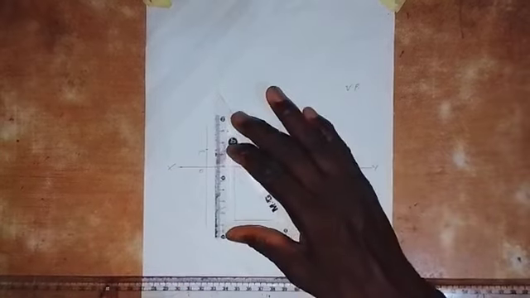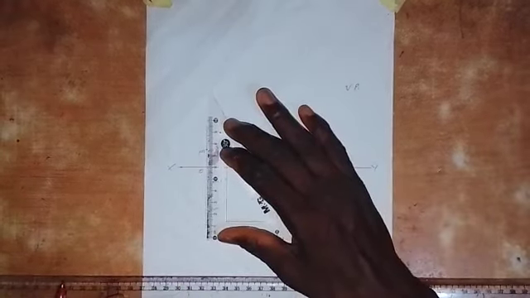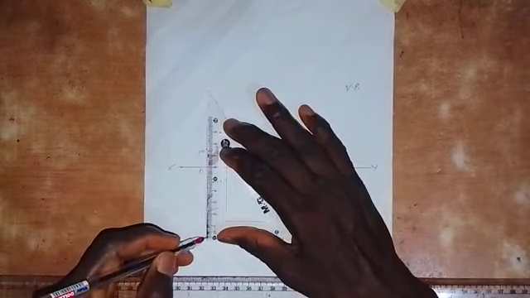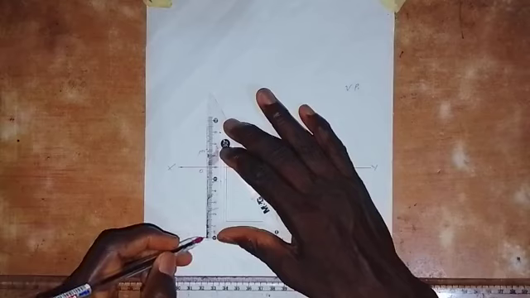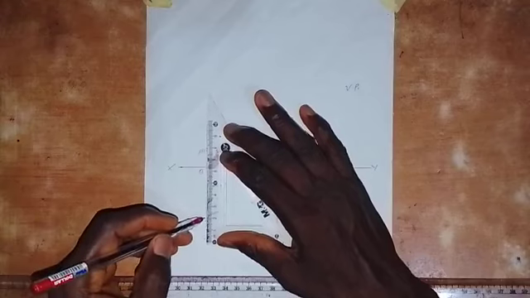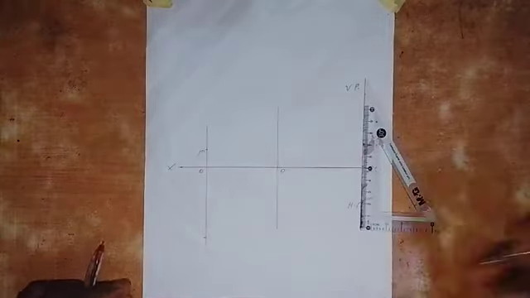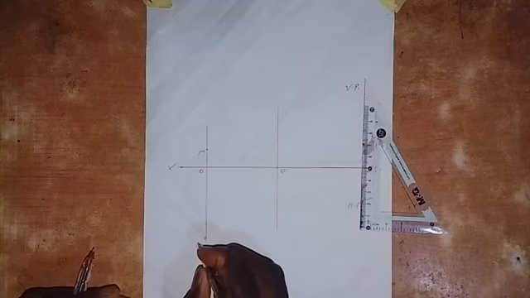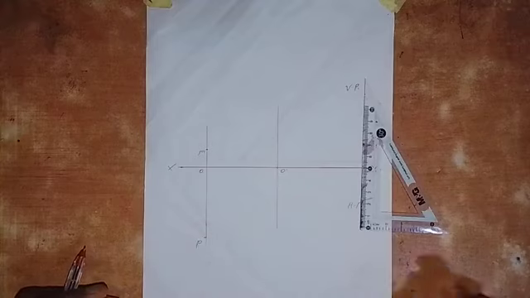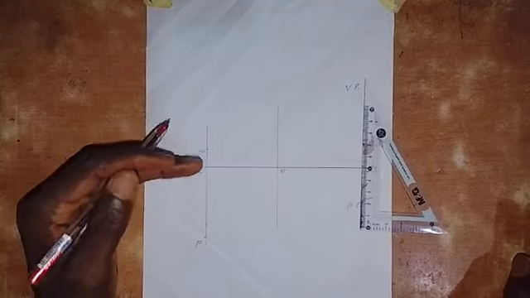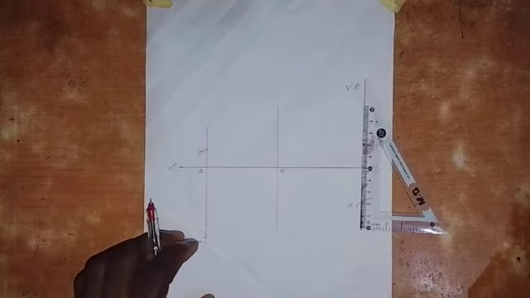So we take a measurement of 60 millimeters from this point O down the XY line on the horizontal plane. So here we have point P, the end P of the line, 60 millimeters in front of the vertical plane, and as I said, that is taken down the XY line into the horizontal plane.